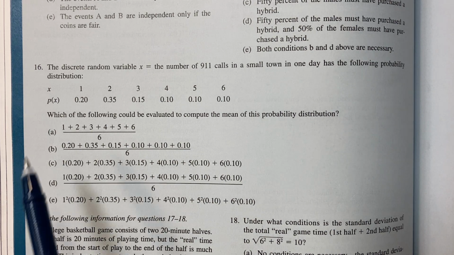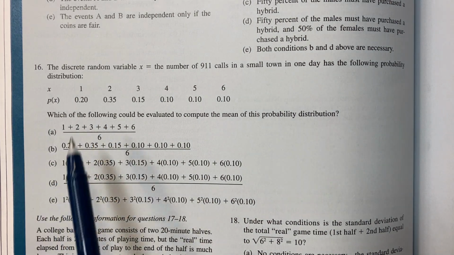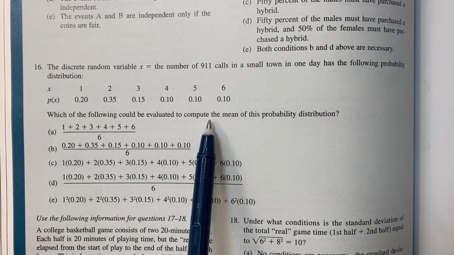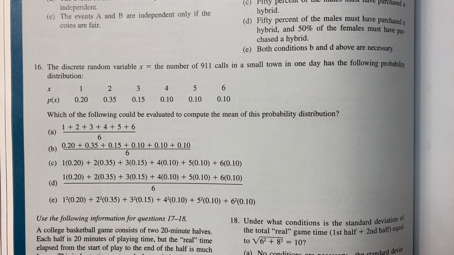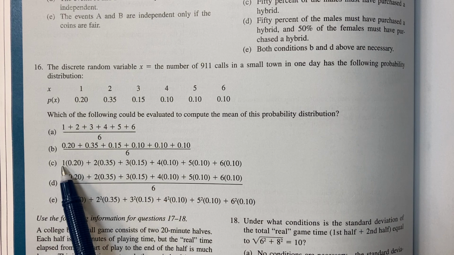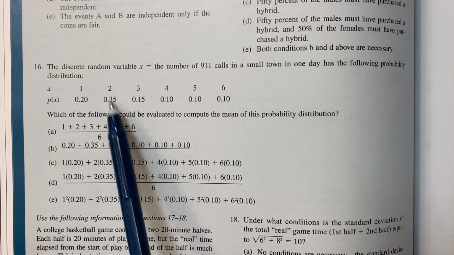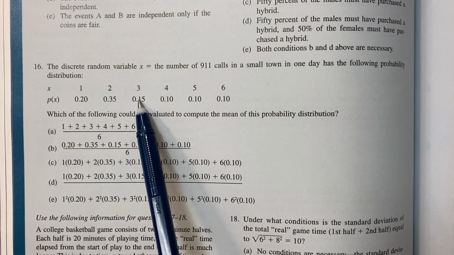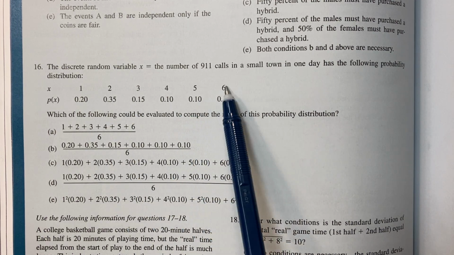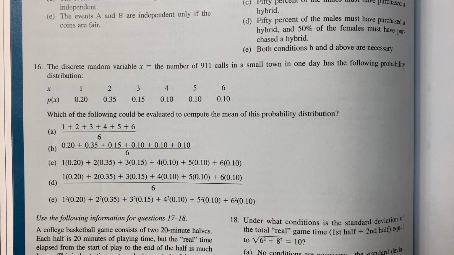Multiple choice, unit 4, chapter 6. Which one could be used to evaluate the mean? That would be this one: the sum of x times p of x, for each value of x. And a little test hint here.